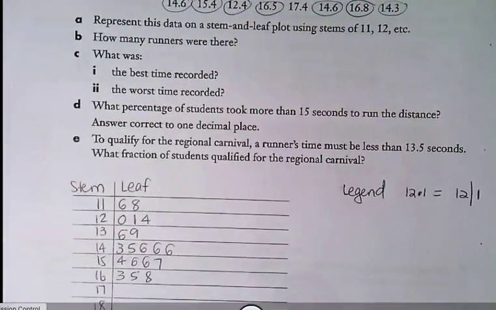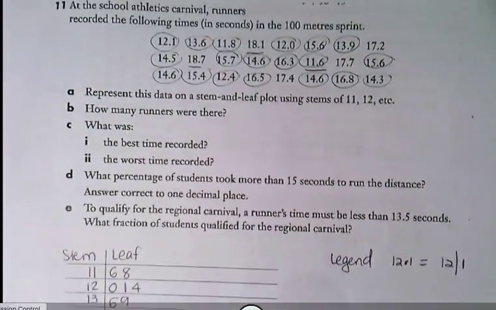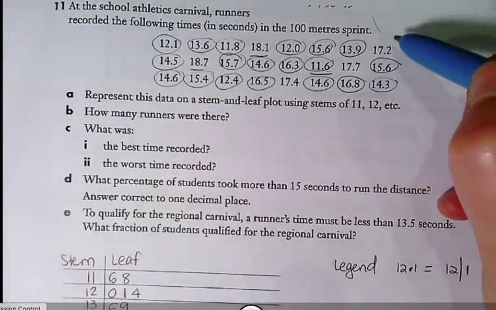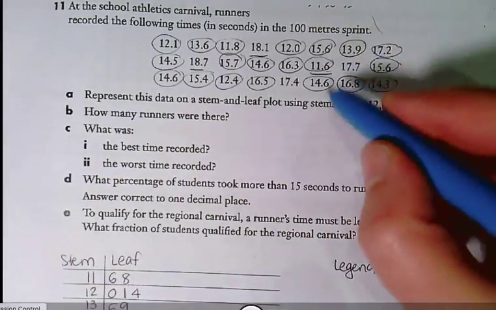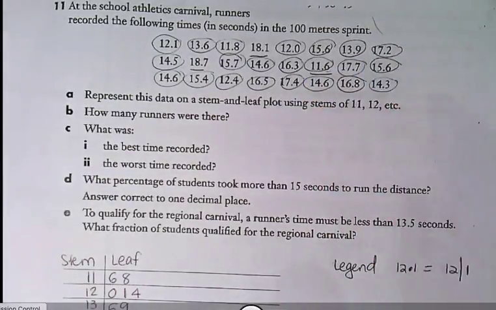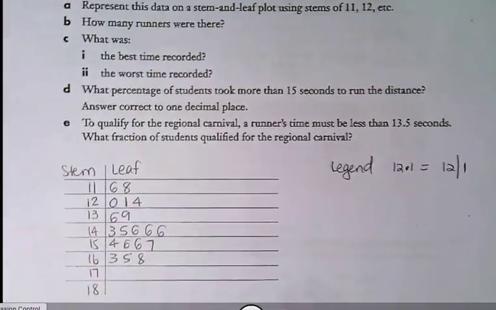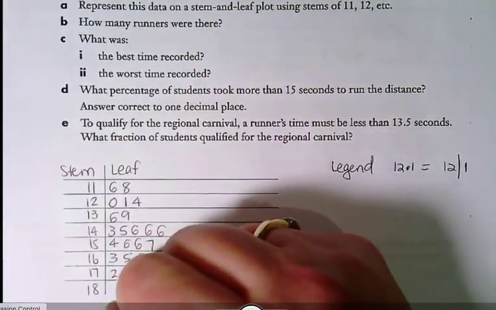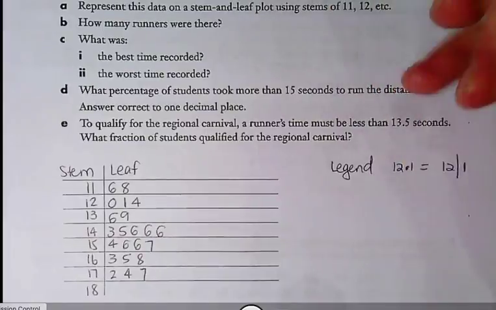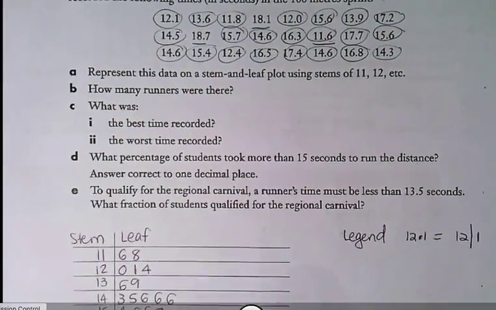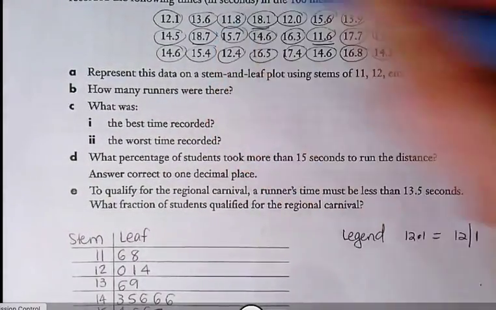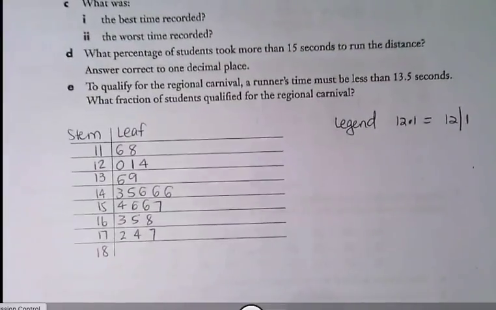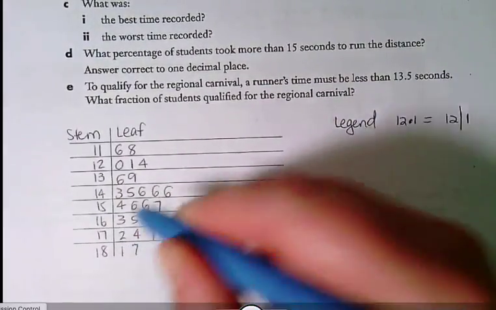Oh, sorry, you can't see those. And 17s, we've got 17.2, 17.4 and 17.7. And in the 18s, we've got 18.1 and 18.7. Looks like everything's circled.